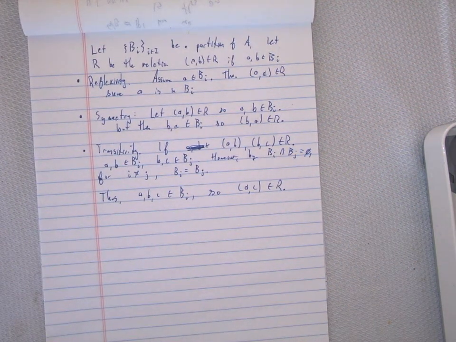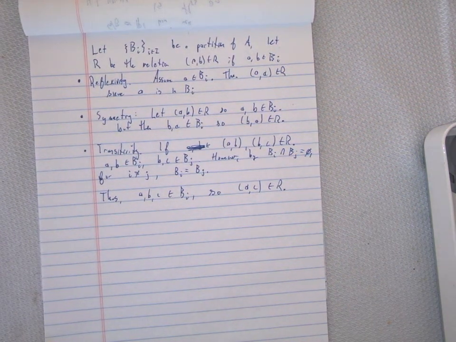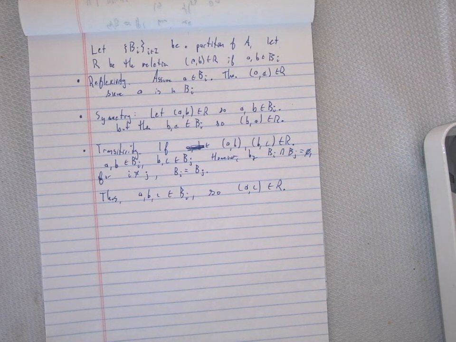Okay, kind of basic to see, but this is a very deep structural theorem about sets, which is telling you that you can always go back and forth between equivalence relations on a set and partitions of the set.